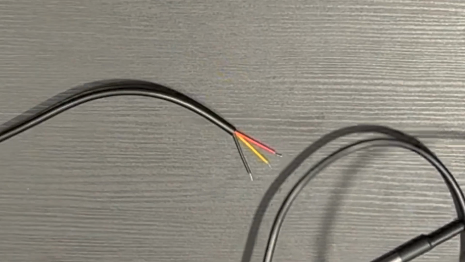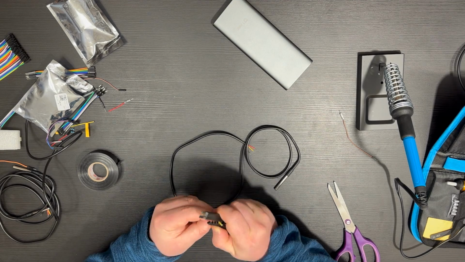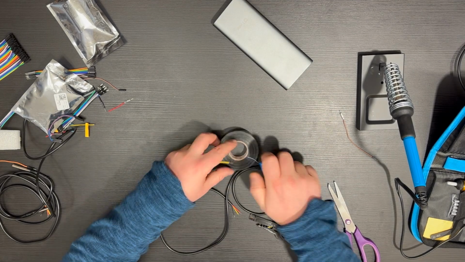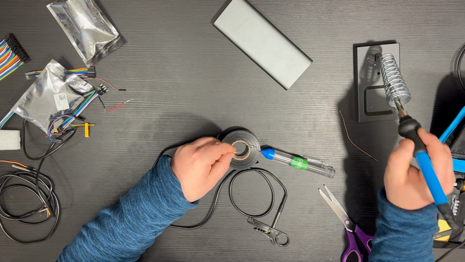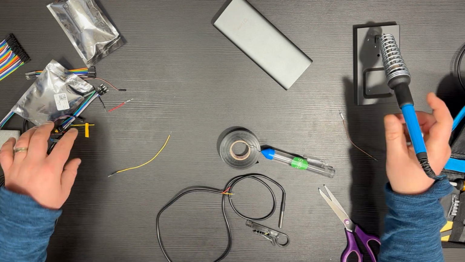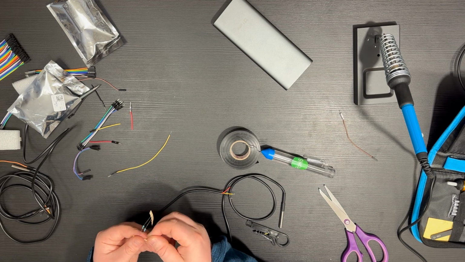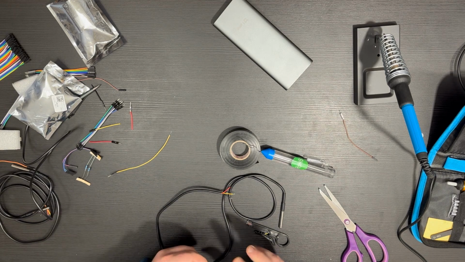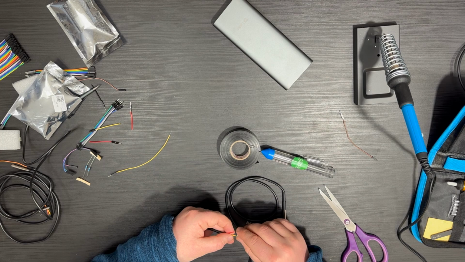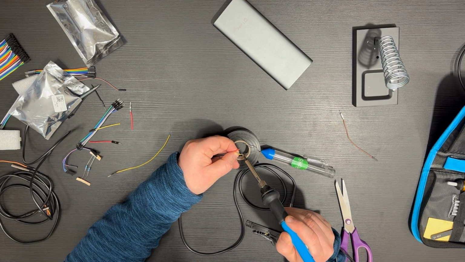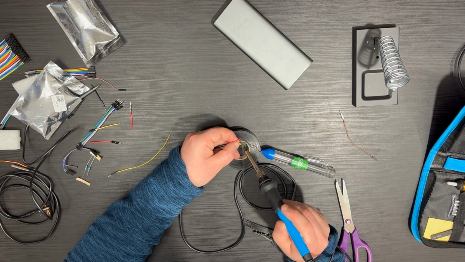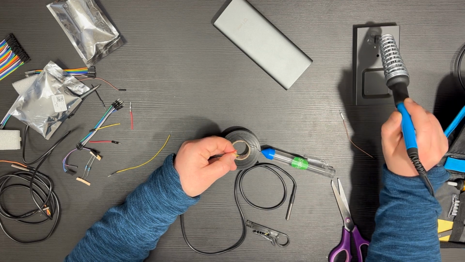We have 3 wires of our sensor. And now we are connecting a resistor to the yellow wire of our sensor. If we solder it, it will last forever.